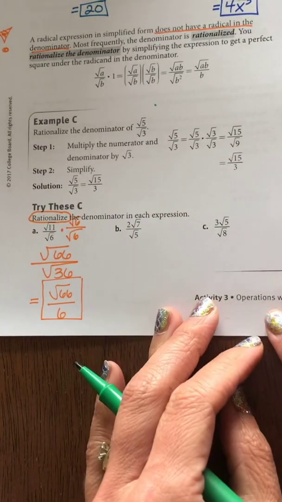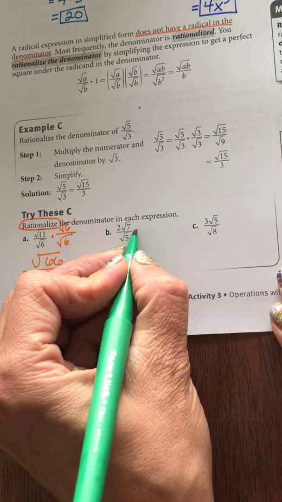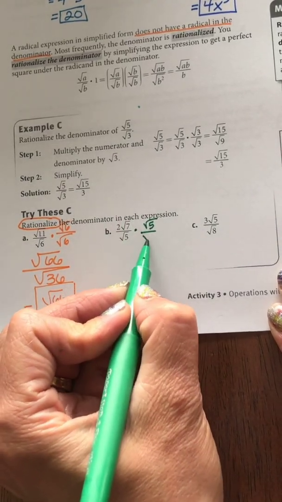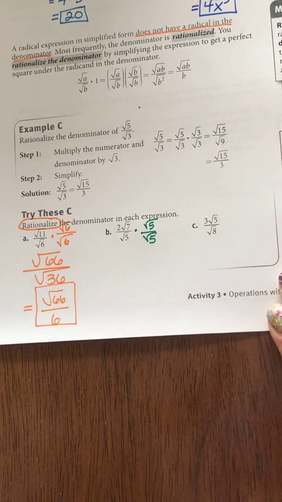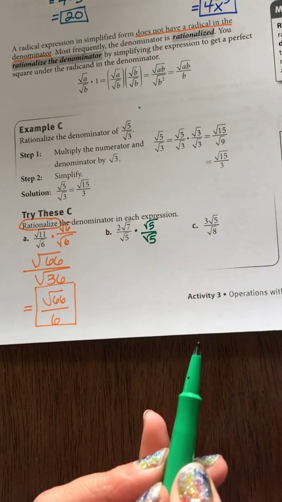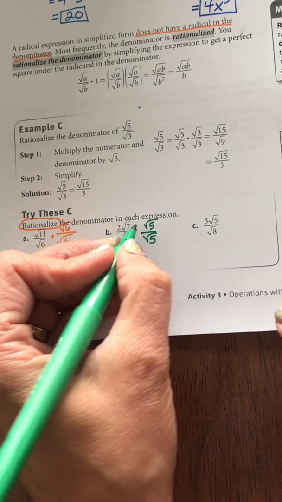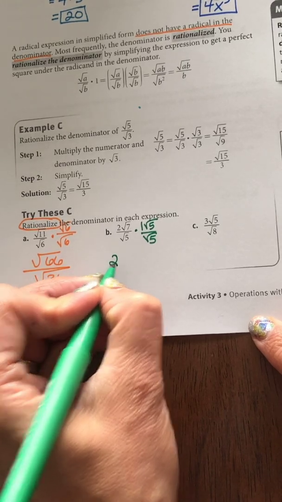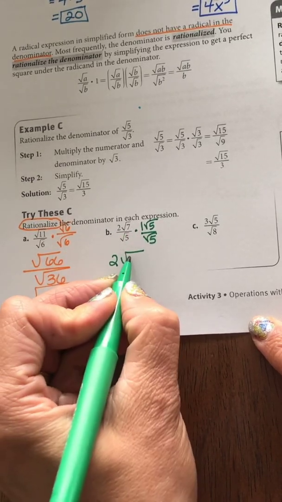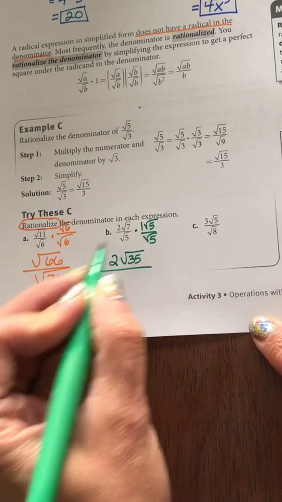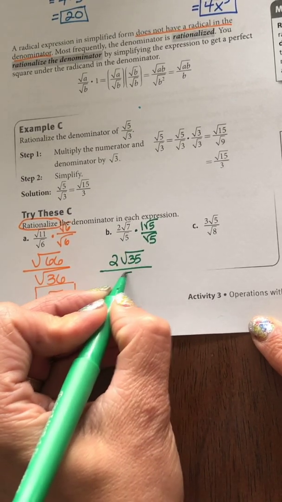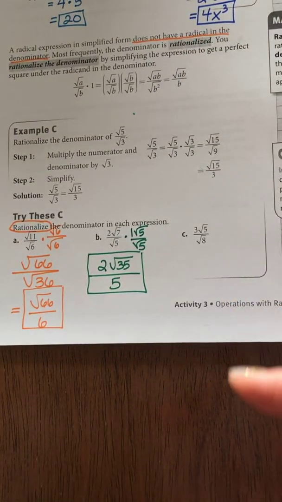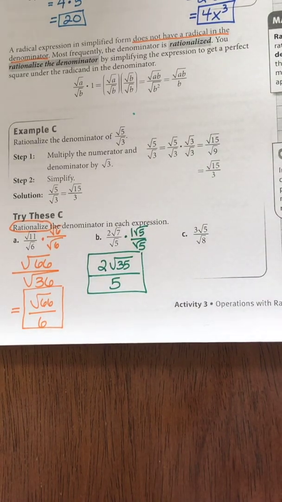So let's look at letter B. 2 square root of 7 divided by the square root of 5. So I need to get the square root out of the denominator, so I have to multiply it by itself, top and bottom, because whatever we do to the bottom, we must do to the top. And let's see, this time we have an outside number, and the outside number in front of the square root of 5, when there's no outside number, you assume it to be a 1. 2 times 1 is 2. 7 times 5 is 35. Radical times itself means the number gets to come out. So it's super quick and easy, as long as we remember all the rules.